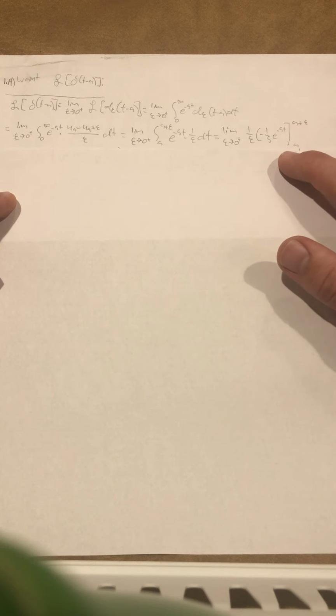So we can take the integral of that and get this. And evaluating on that, we have the limit as epsilon approaches 0 of 1 over epsilon times negative 1 over s times e to the negative s times a plus epsilon minus e to the negative sa.